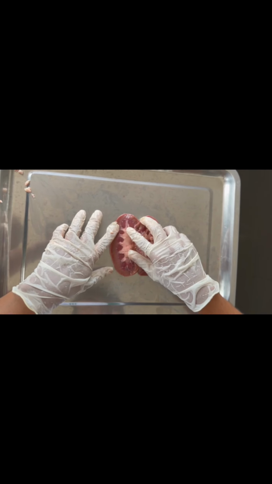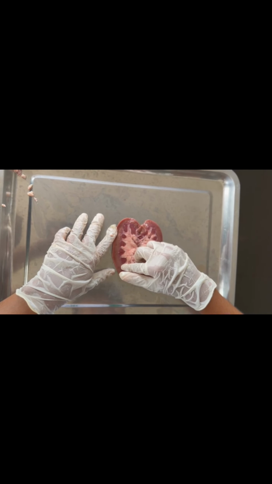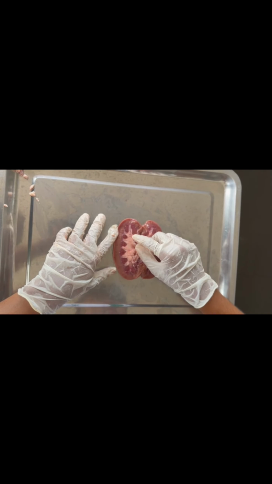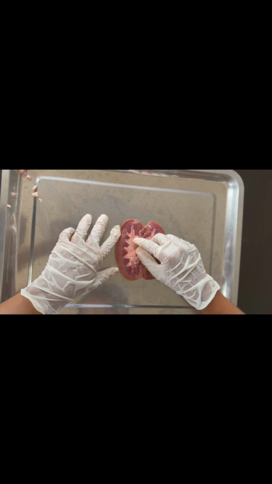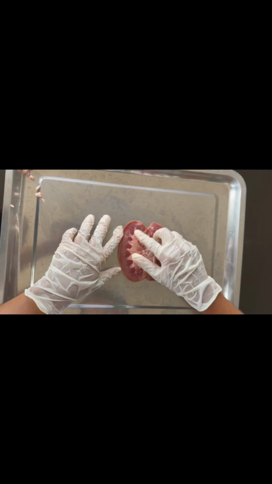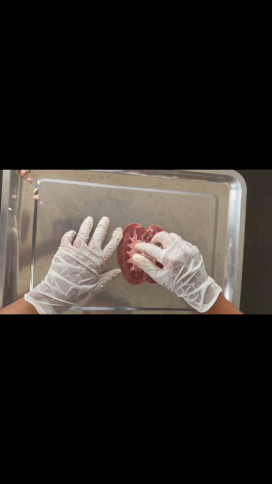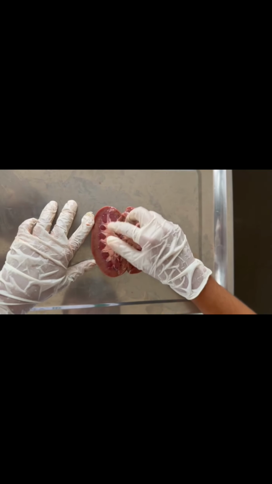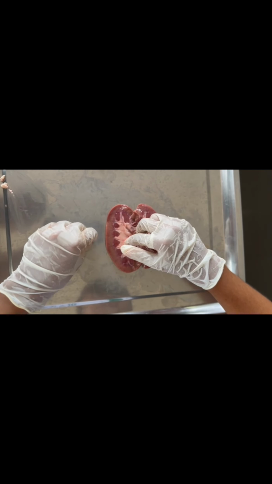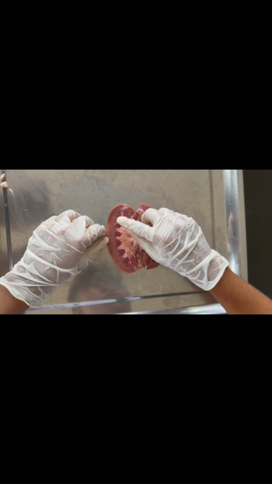It will converge again in the cortical radiate veins or interlobular veins. Then it passes through the arcuate veins at the base of the pyramids. This leads the blood back through the renal columns and the interlobar veins, which then go to the renal veins in the hilar region before sending the filtered blood to the inferior vena cava and the heart.